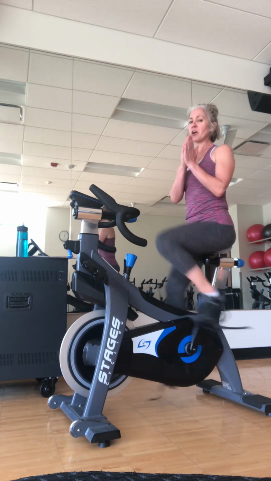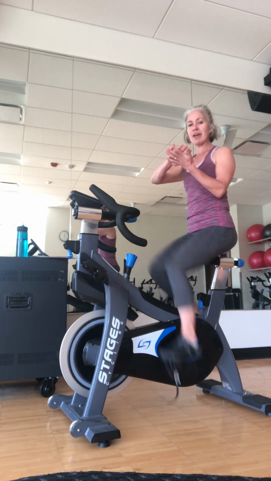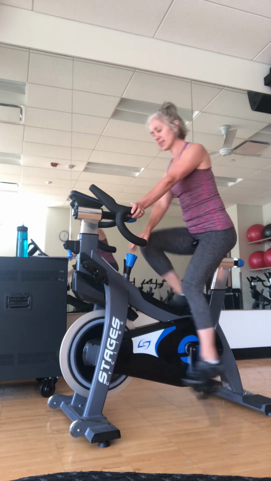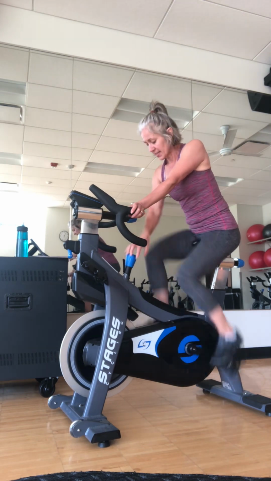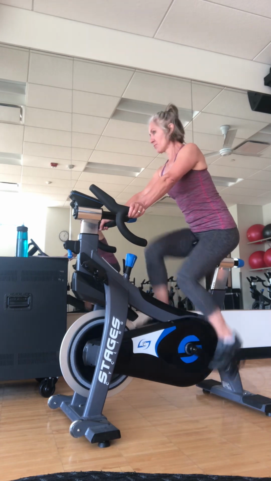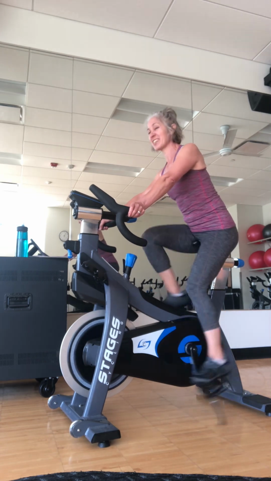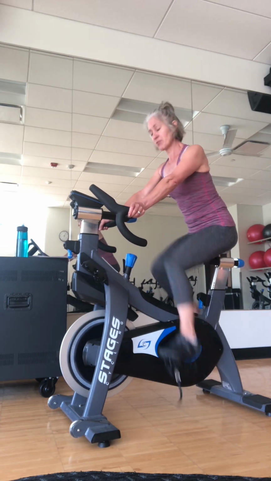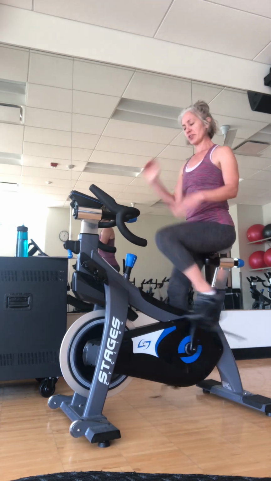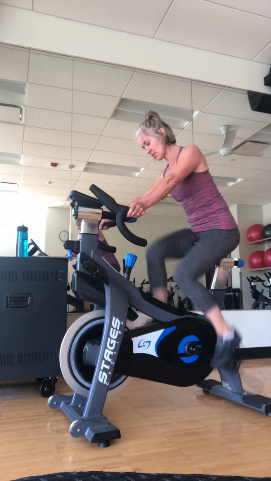So we have a set RPM goal for both heavy and light within the same song. That's really good for our muscles. We're using strength, and we're also using speed in our time signature drills.